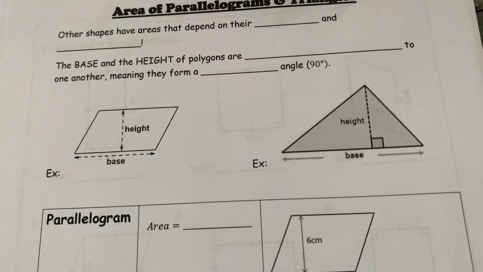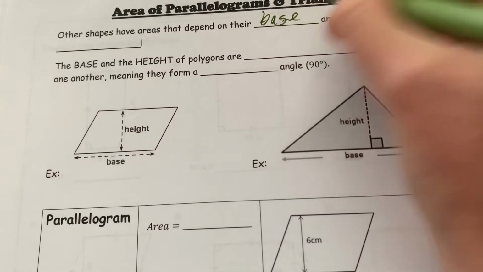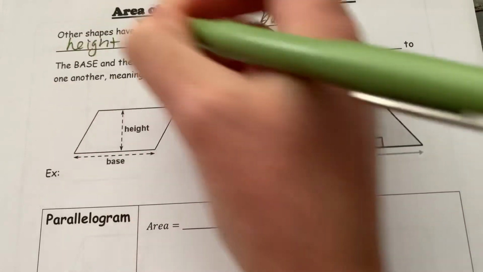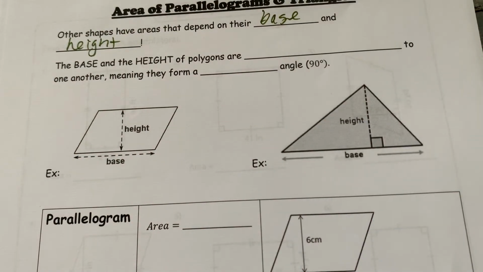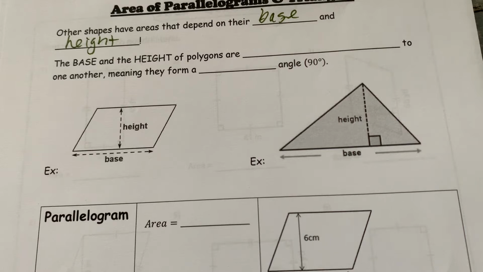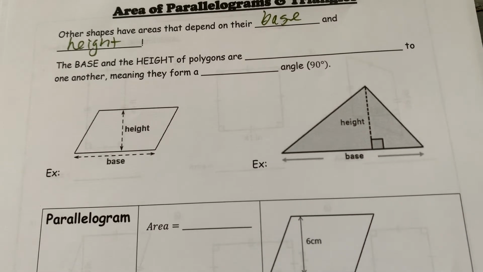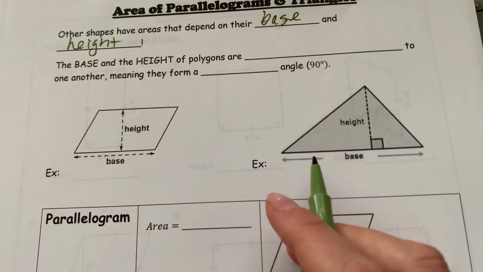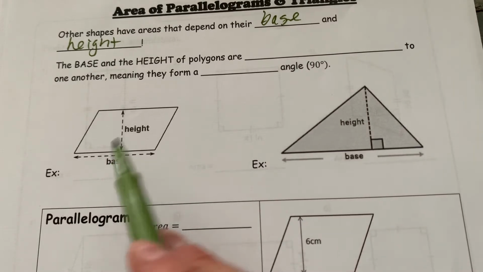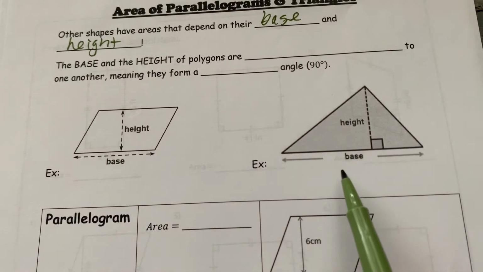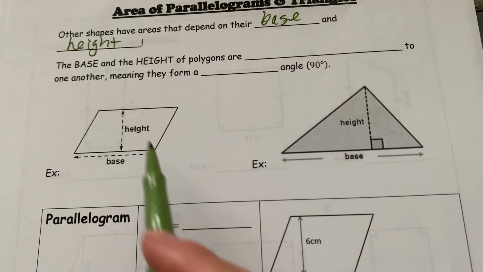So other shapes have areas that depend on their base and their height. Here's something really important that I have found kids struggle with. In the past, kids have thought, oh, area formulas, I can use one formula for all shapes, and that is not true. Because shapes are so different in size and in shape, we have different formulas for these different shapes. So there is going to be a good deal of memorization when it comes to finding the area of these different shapes.